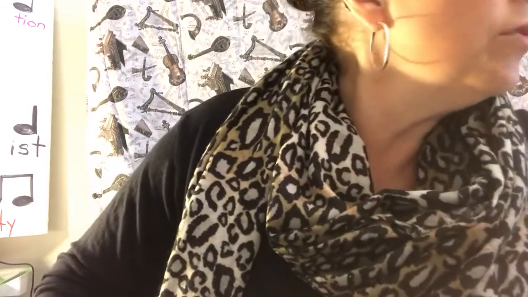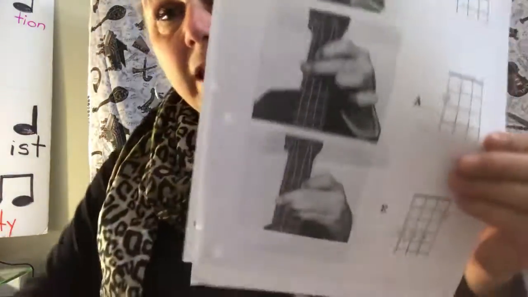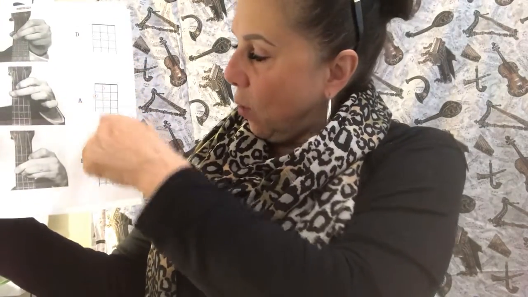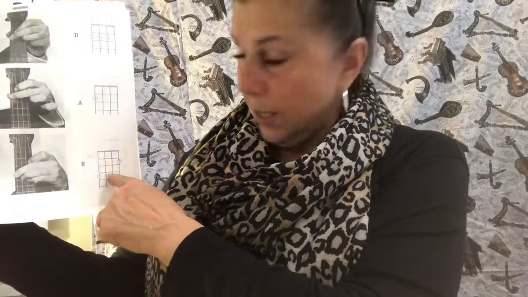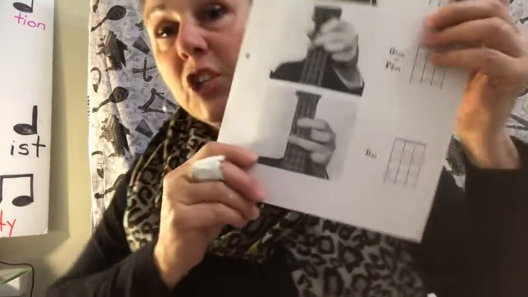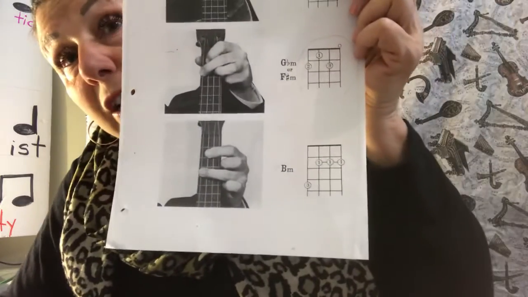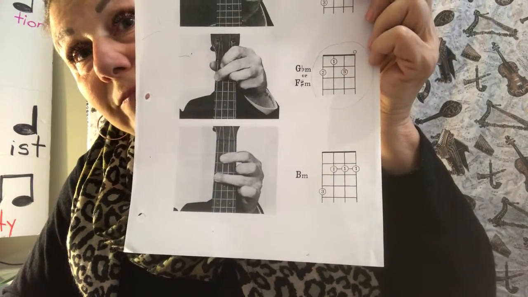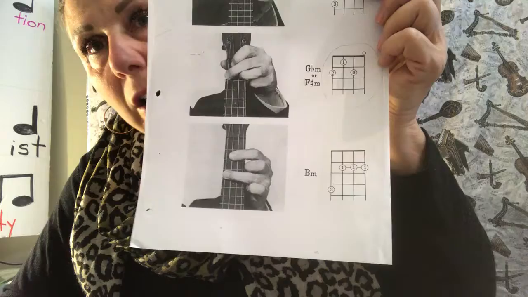You can pull out your music sheets. On the first sheet is the D chord we need, the A chord, and the E chord. Remember, we're just doing those 3 here. We're not going to worry about stretching for that one today. And the F sharp minor chord that looks tough but is easy, right? It looks like it'd be tough, but it's actually not tough at all.